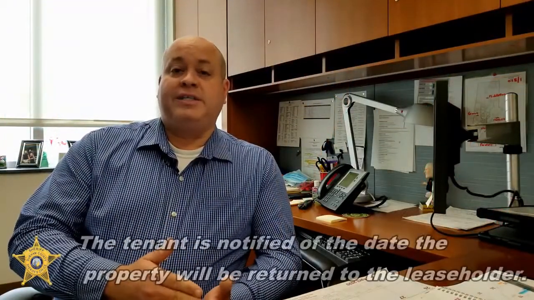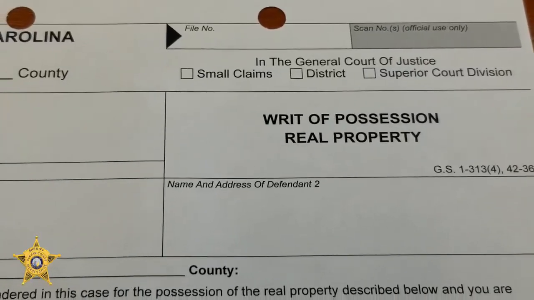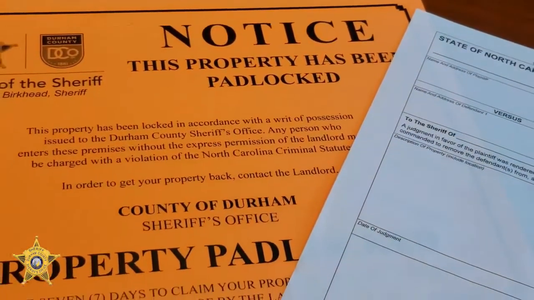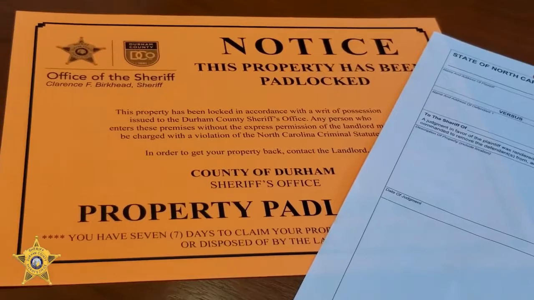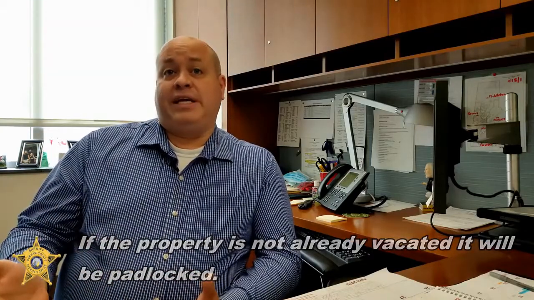Once the sheriff's office receives the writ of possession for real property, the first thing that's done is a notification will be sent out of the date of the eviction to the defendant or defendants. The second thing we do is notify the plaintiff of the date and time that we'll be out there to facilitate the padlock. Once the deputy arrives on scene, the property will be taken from the defendant and turned over to the plaintiff. The defendant will be served the paperwork if they're there, but we're there to take custody of the property from the defendant and turn it back over to the plaintiff as the court has ordered.